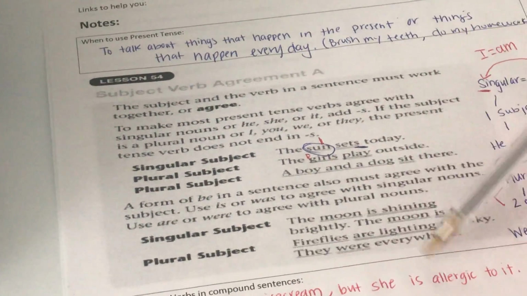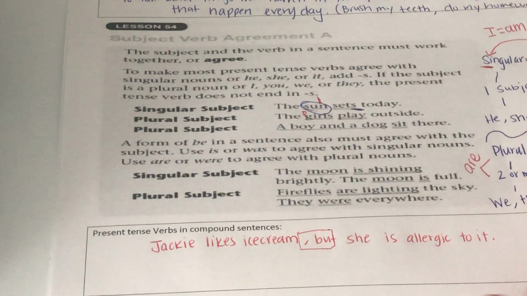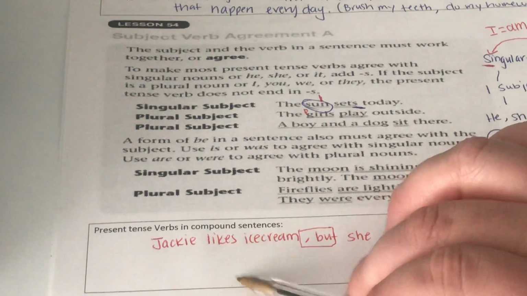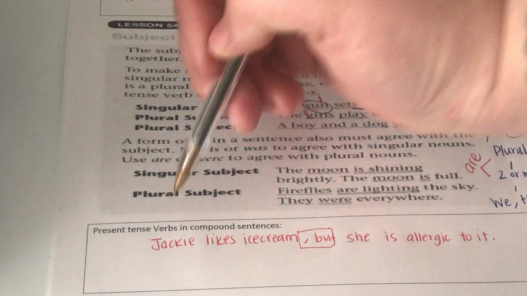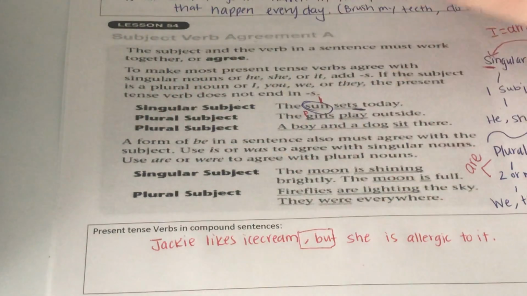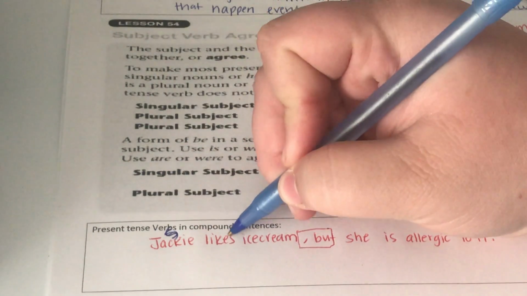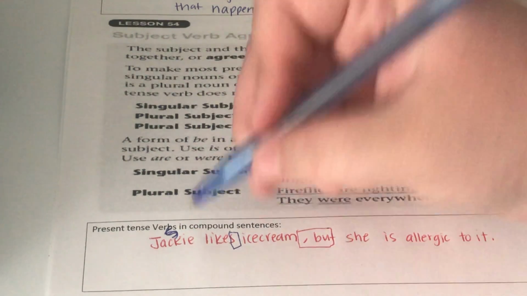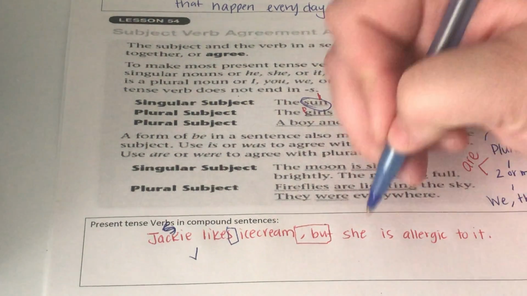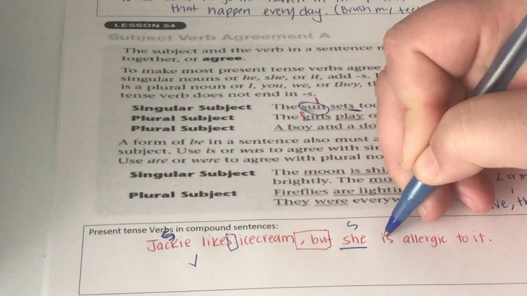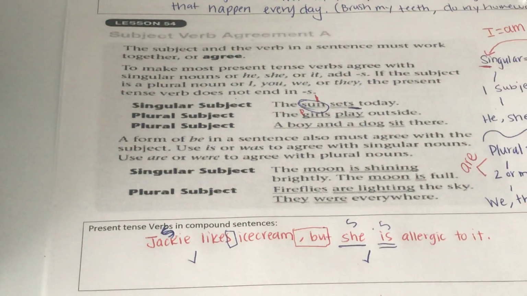Because I have two sentences right here, remember this is my conjunction and my comma, I have to make sure that both verbs match up with the subject. So, Jackie likes ice cream. I have one subject, so Jackie is singular. And I've got my S here, so that means my verb is singular. So this one is good. But she is allergic to it. I've got my subject she, so that's singular, and my verb is, that is also singular. So this one is also good.